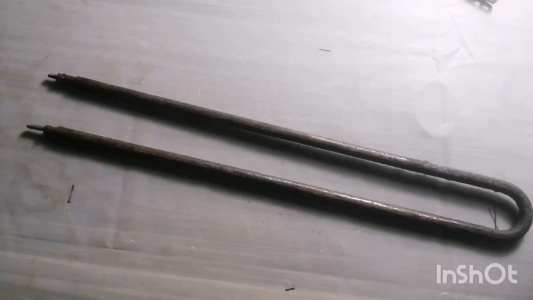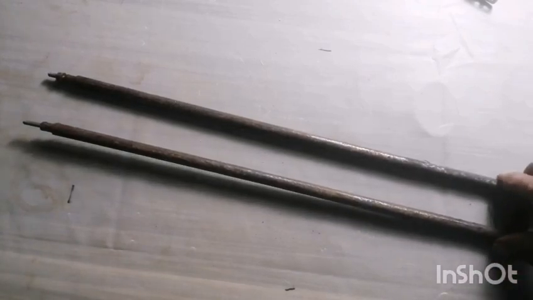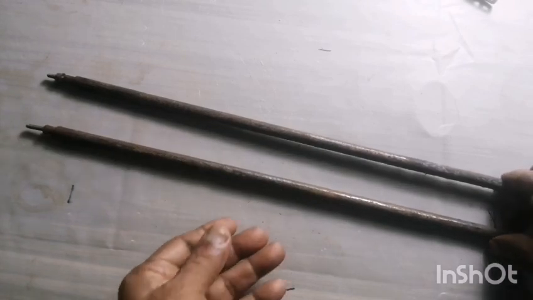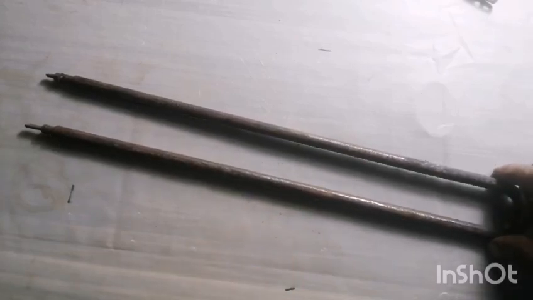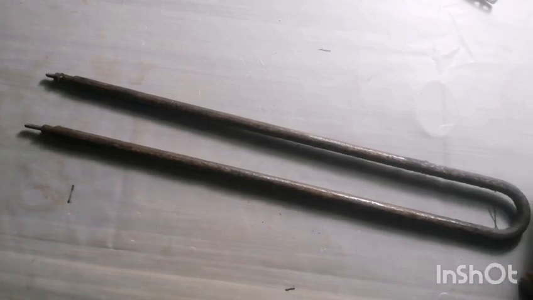I am showing you. First, the big one, dry air heating elements or heaters. They come in various sizes and shapes, volts and amperes, as you see here. I am showing only three types of heaters which I found in my store.